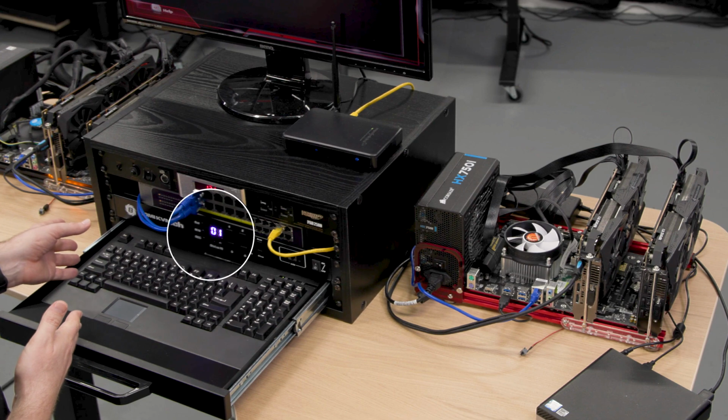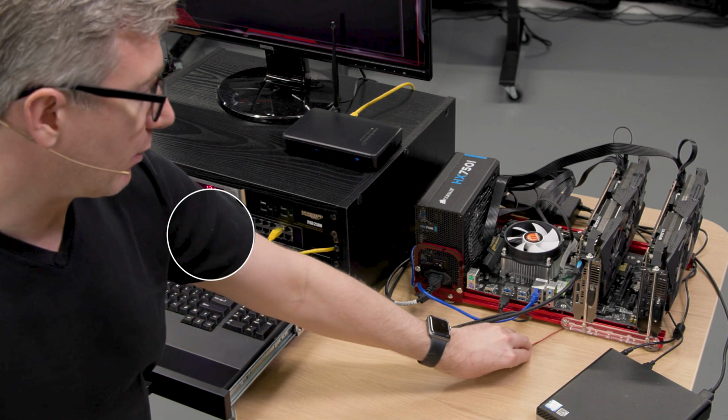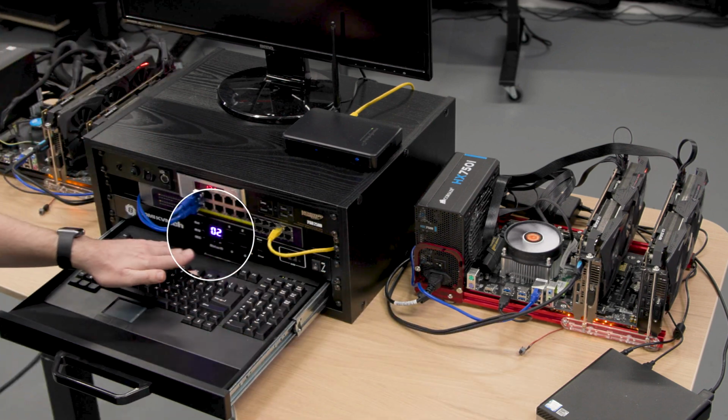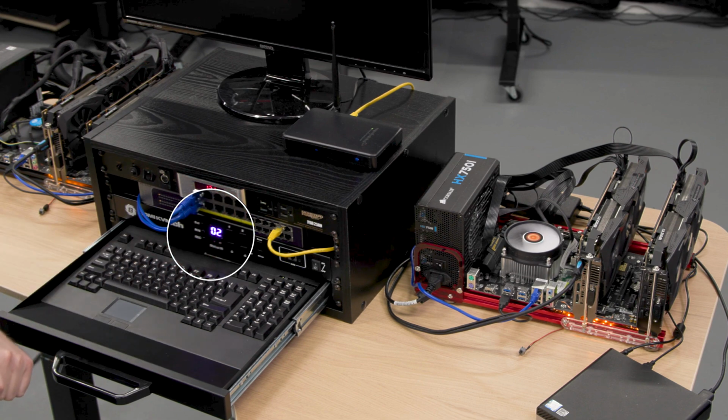Here we're on input 1. Let's say the PC2 went down and came back up. You'll see that it automatically switches over here to input number 2.